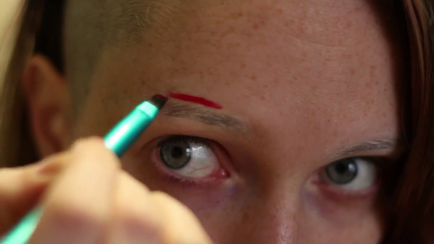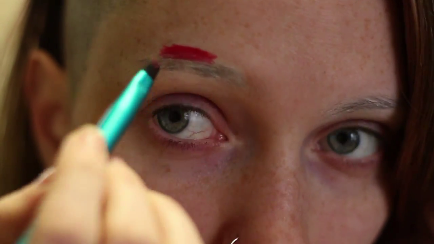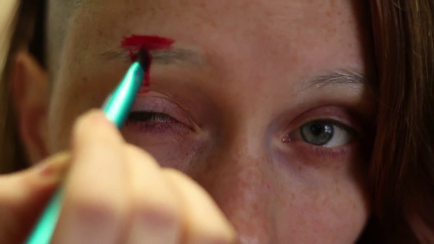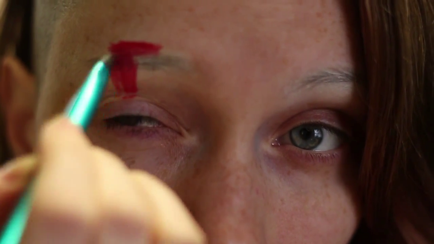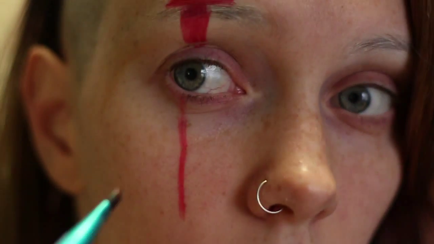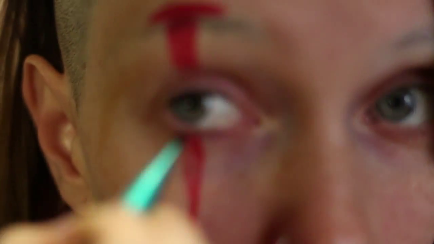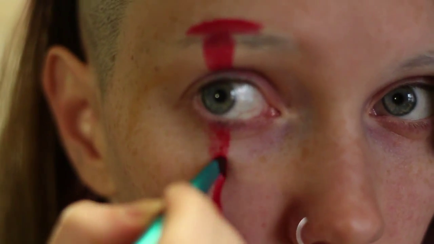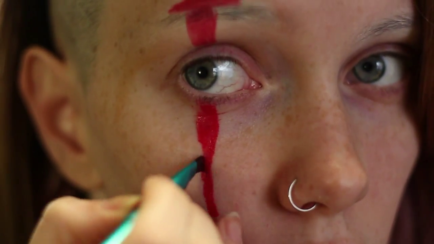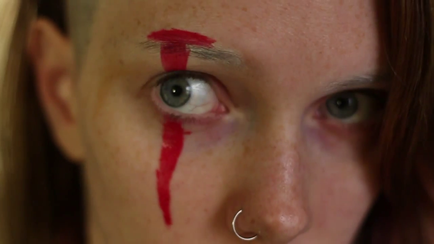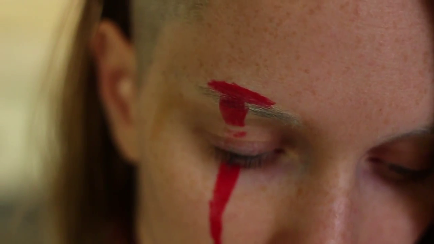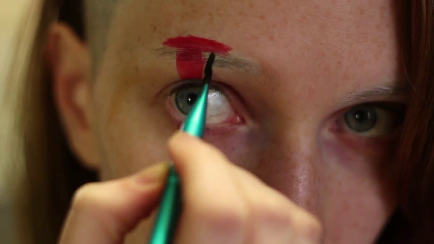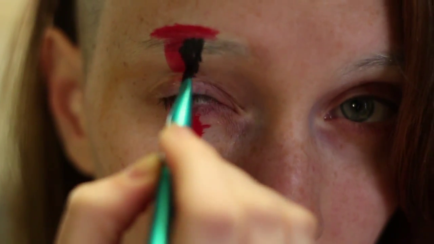I'm now going to start drawing the spike right above her right eyebrow using red face paint, making sure to leave enough space to do the inner half of the spike in black face paint. Using the same angle brush I did for the red face paint, I'm now going to take the black face paint and fill in the inner part of the spike.